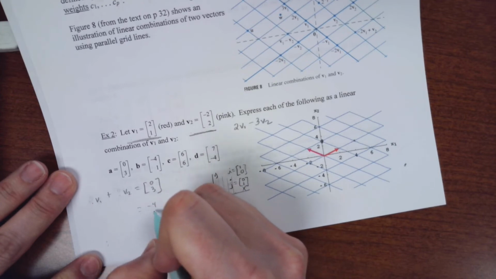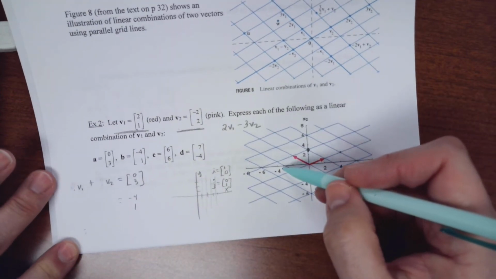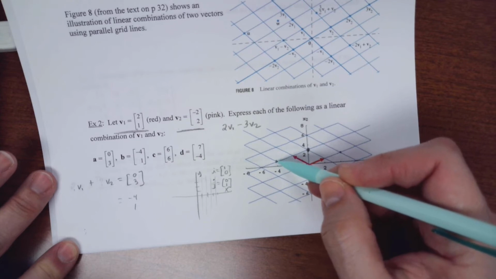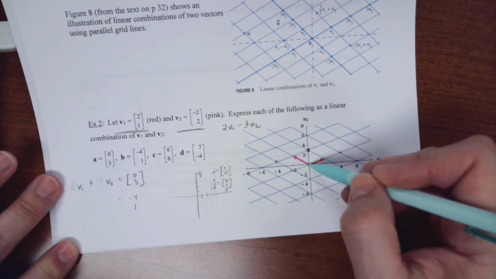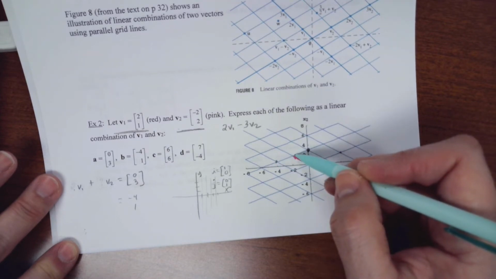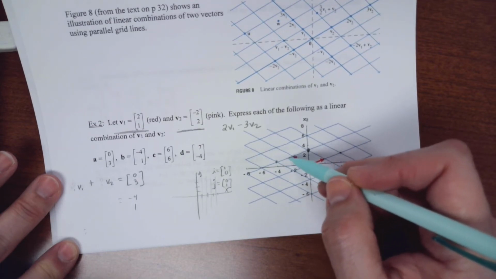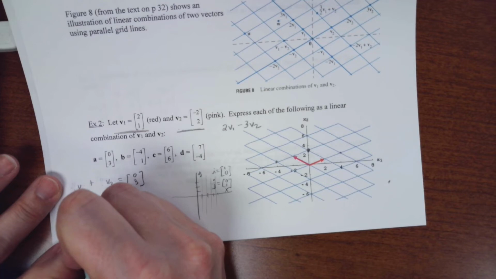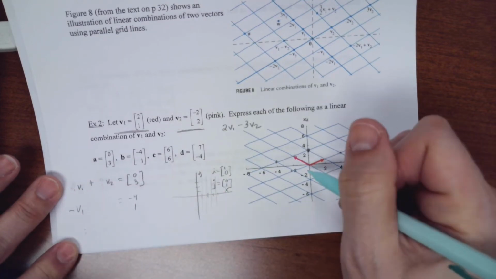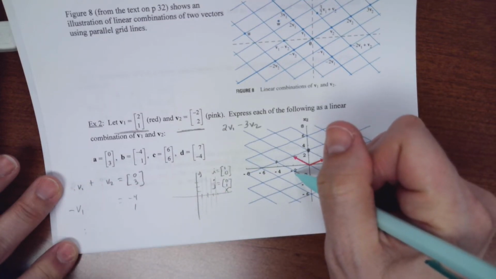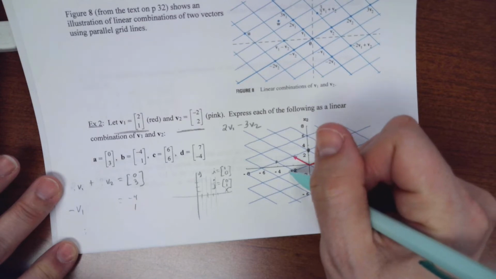So negative 4, 1. If I look over here, negative 4, 1 puts me right there. Oh, so I can see, why don't we do this and then go back the other way. So I want a negative V1, and so I go negative V1, and then let me add a V2.